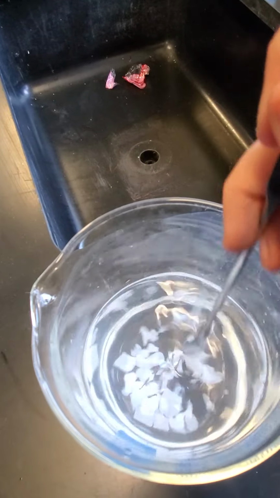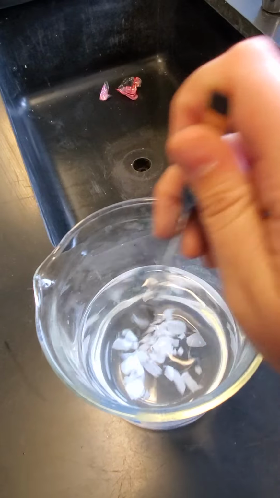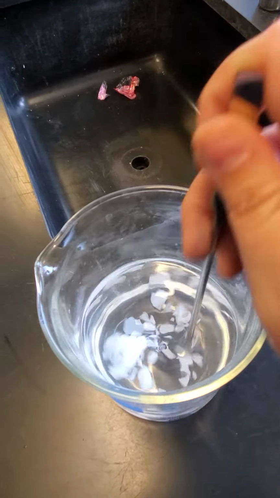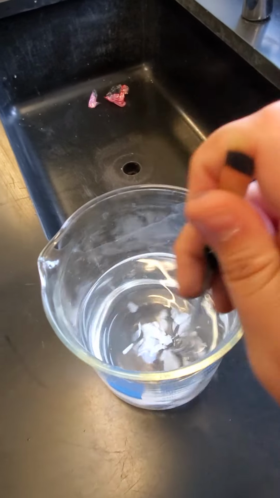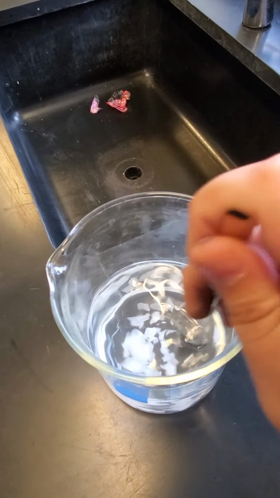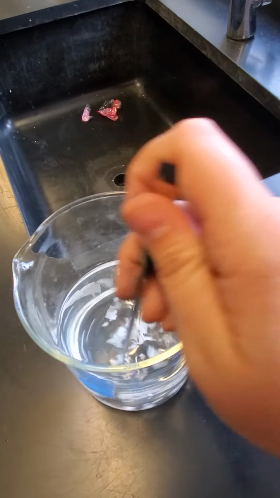this solution. And so it's going to take a while. Typically we would use a stir plate, but we don't have a lot of those available here. So it's just going to take me a while to mix this. And then by the end of the mixing, we are going to have 500 milliliters of our 0.5 molar sodium hydroxide solution.